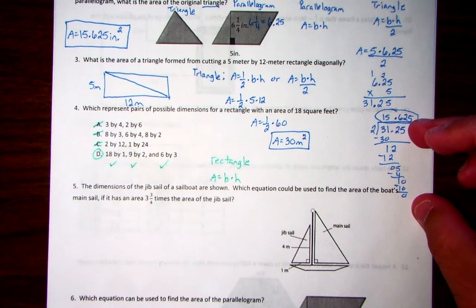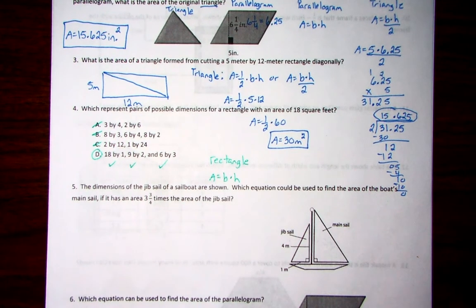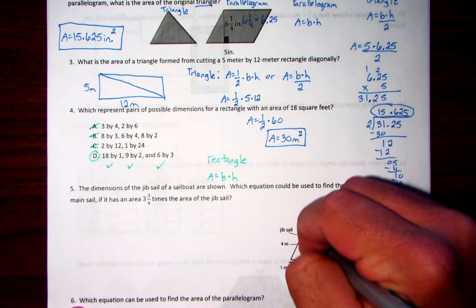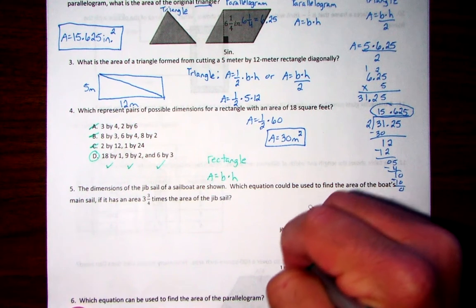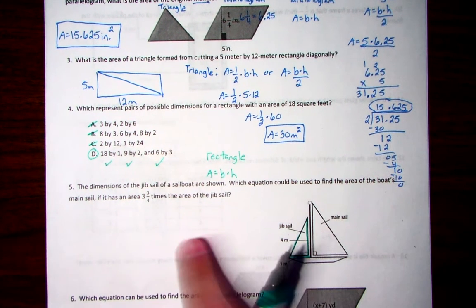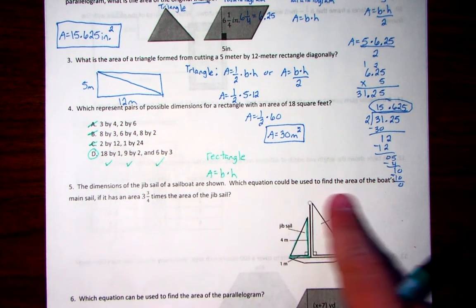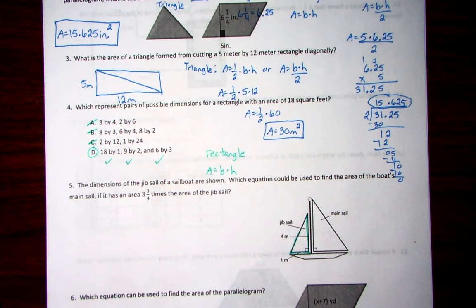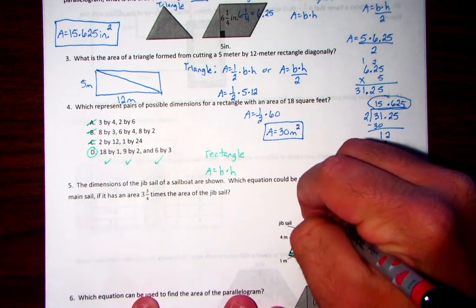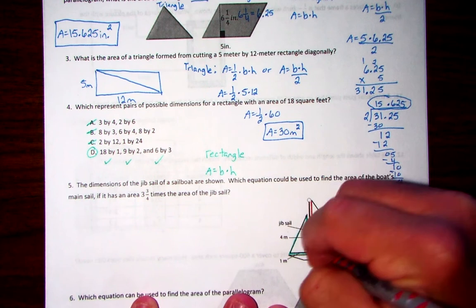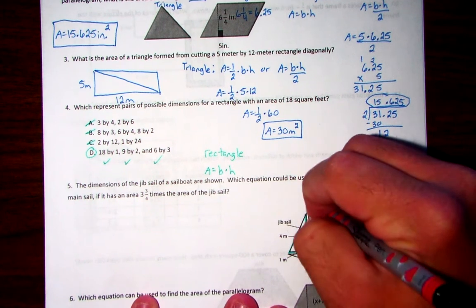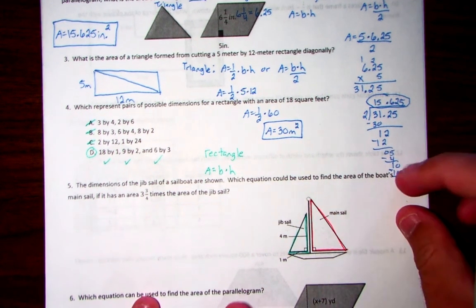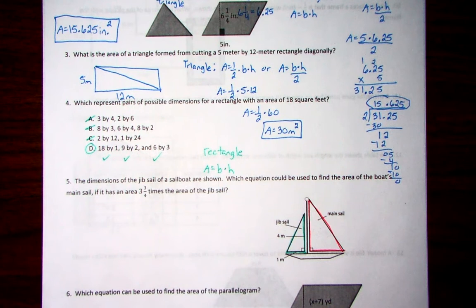Okay, so the dimensions of the jib sail, right here, are shown. Which equation can be used to find the area of the boat's mainsail? So we're trying to find the area of this one, if it has an area of 3 3/4 times the area of the jib sail.